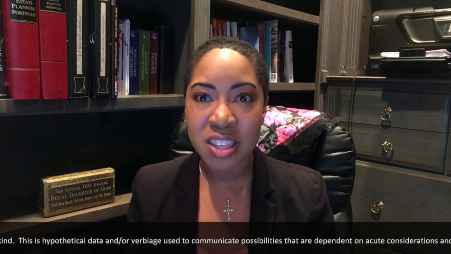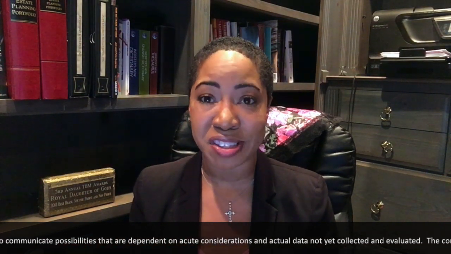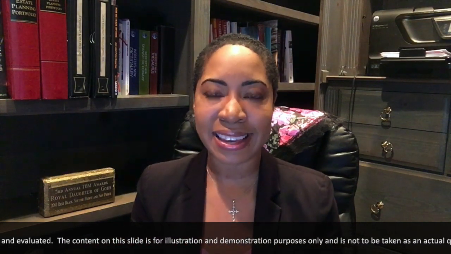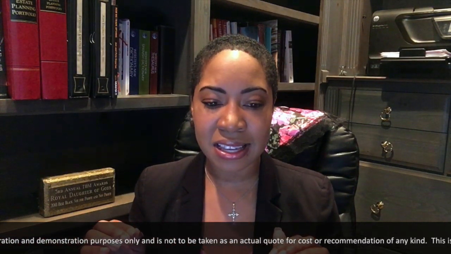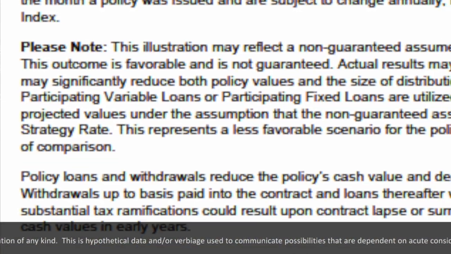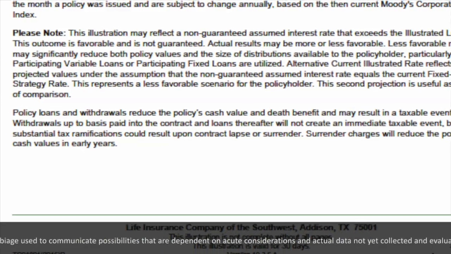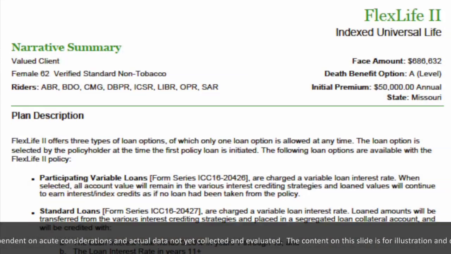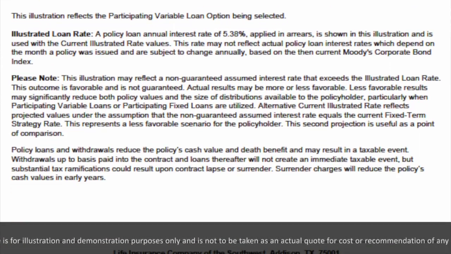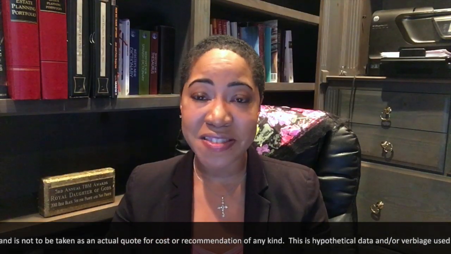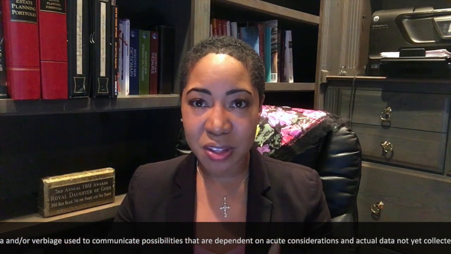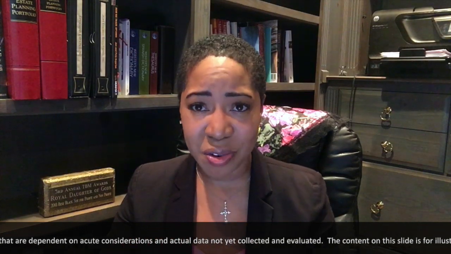So this is how I just want you guys to see how important these illustrations are and how everything explains everything that's in it. There's a note on that page 8 that tells you why that alternative current illustrated rate is there. Okay, so that's why I just want you guys to make sure that you understand that all of these pages are not irrelevant. They all tell the story, define, and answer your questions.